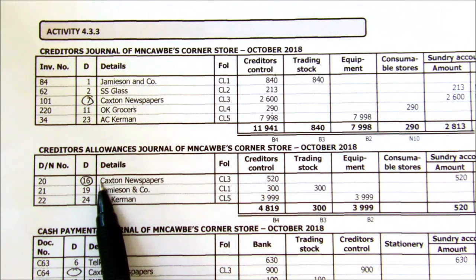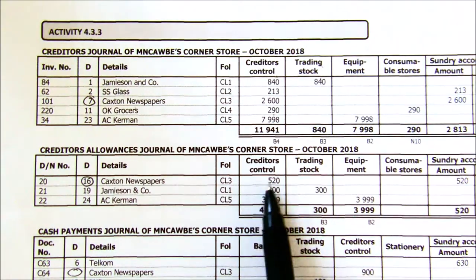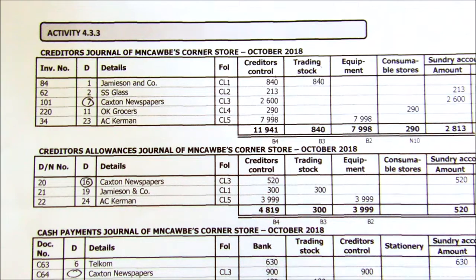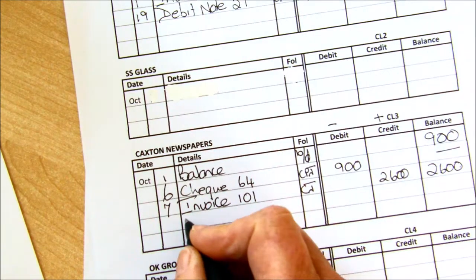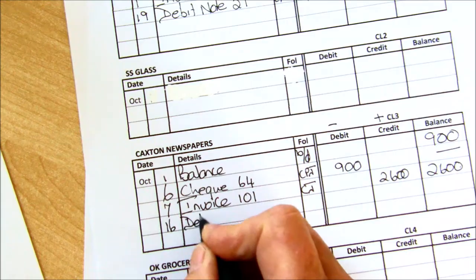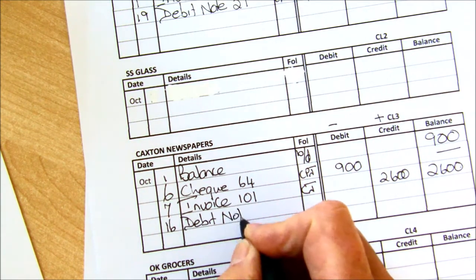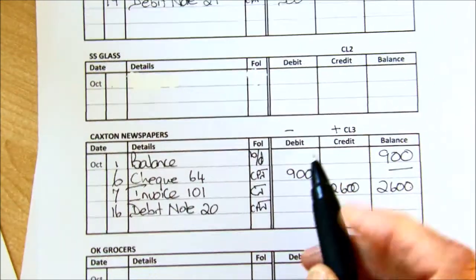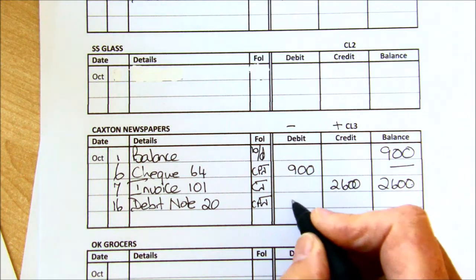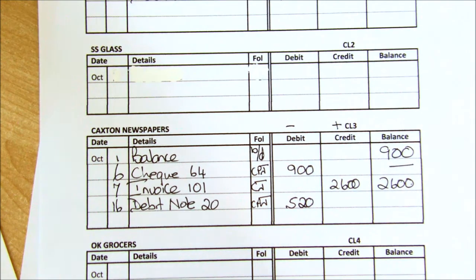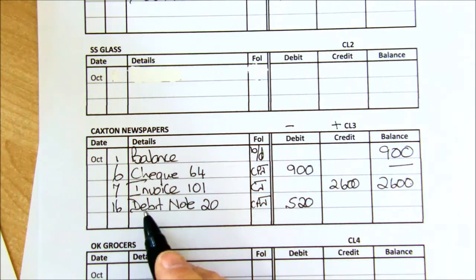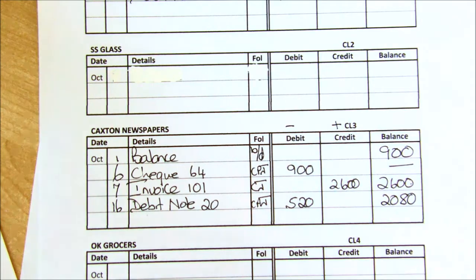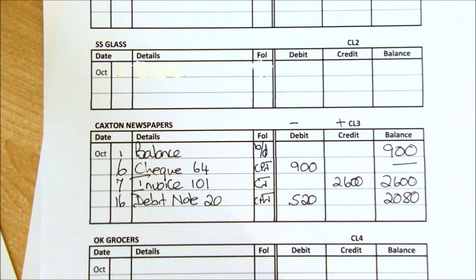And then on the 16th, remember, we were overcharged for our advertising, so we got an allowance for 520. This is the 16th. Now remember, while we're writing debit note here, the CAJ, because I'm going to debit the account, I'm getting an allowance of 520. I'm minusing out of the account. I'm debiting, so that's why there's a debit note there. And I will subtract that, and I get an amount of 2080.